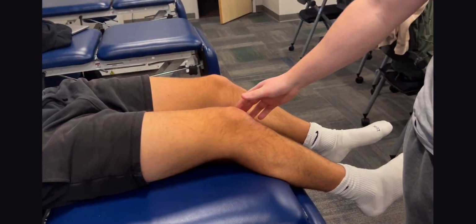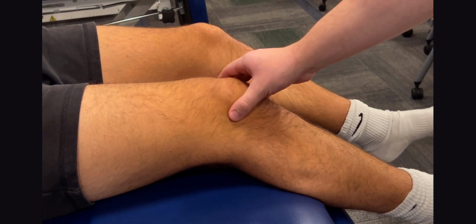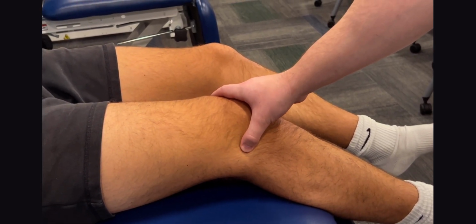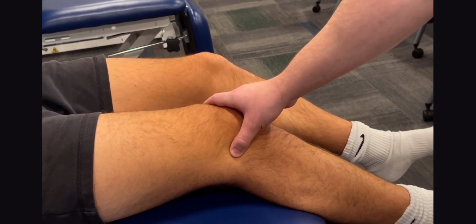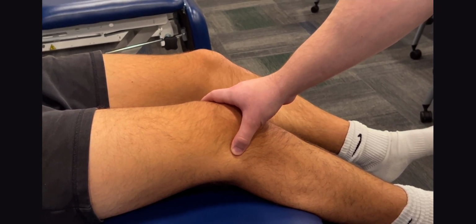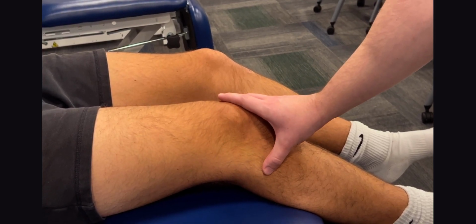All right, so we're going to find the lateral femoral epicondyle. So we're going to move laterally from the patella, and we're going to find a bony flare out right here of the femur. So that's the lateral femoral epicondyle, which serves as the insertion site for the LCL, which runs down and inserts onto the fibular head.